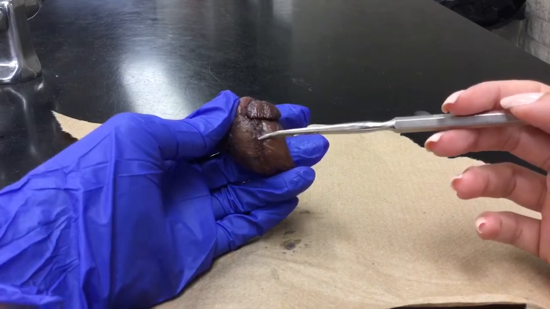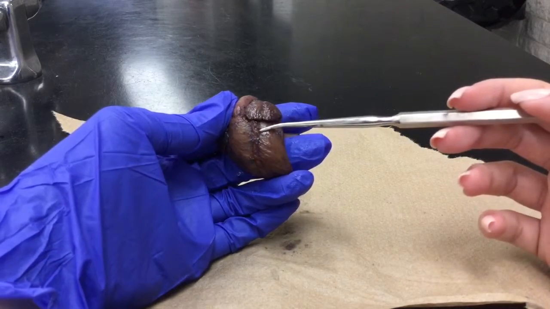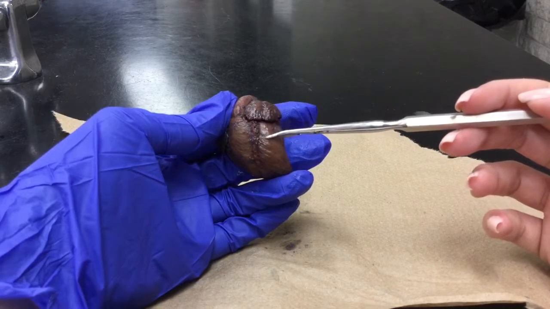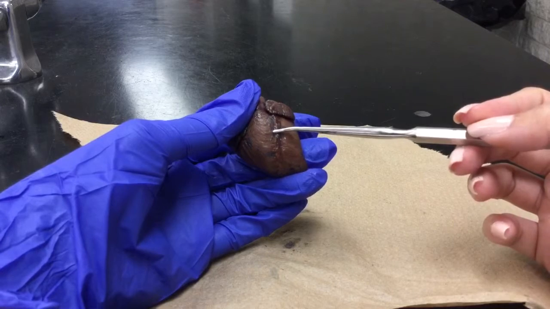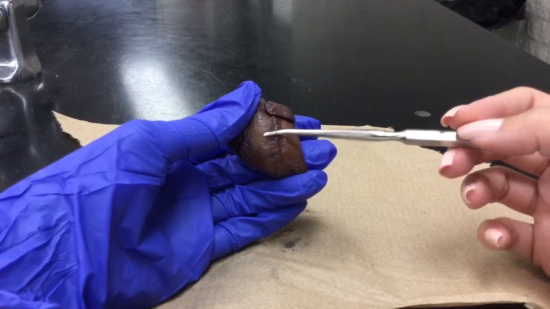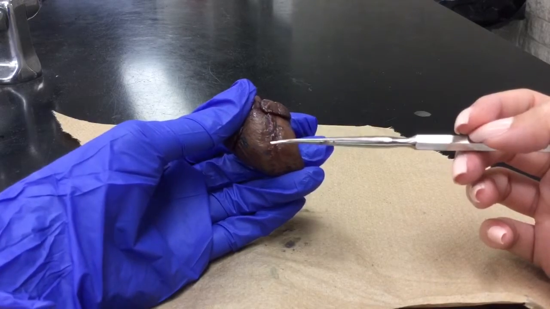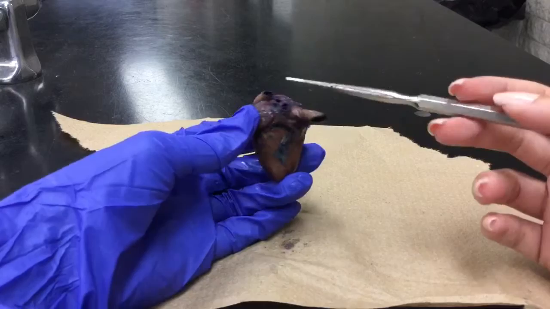You see these blood vessels right here. These blood vessels are going to supply blood and oxygen to the myocardial cells of the heart. And if those cells don't get nutrients because these are blocked for some reason, then those cells will die, and this is called a heart attack. So let's go ahead and take a look at the posterior side.